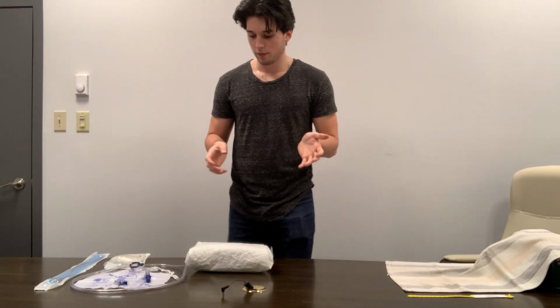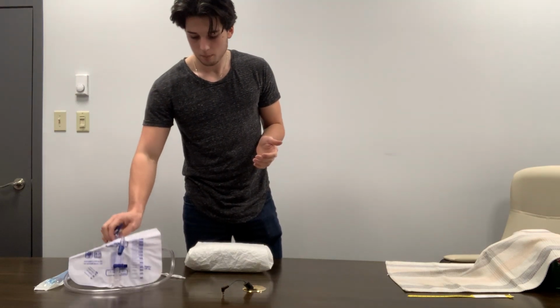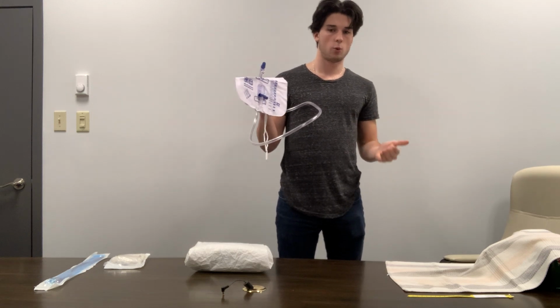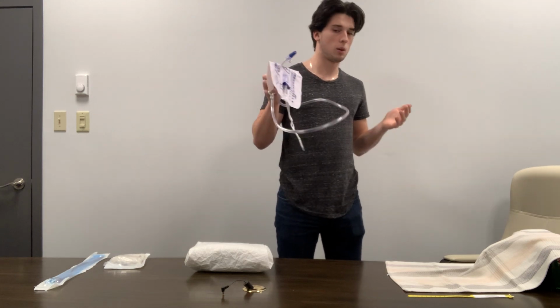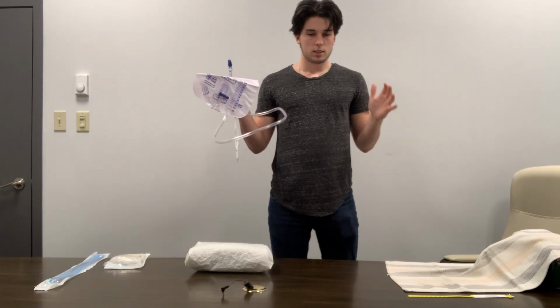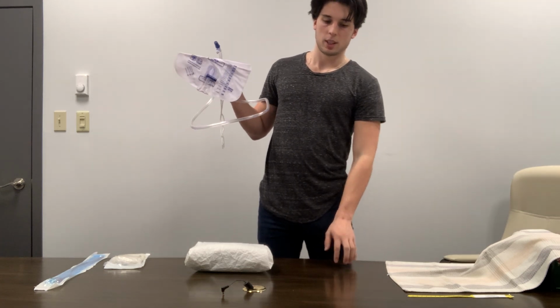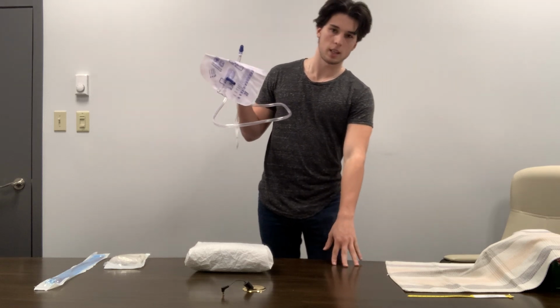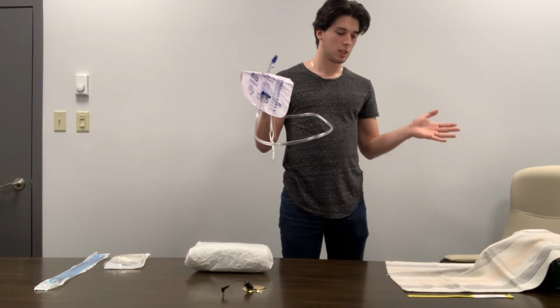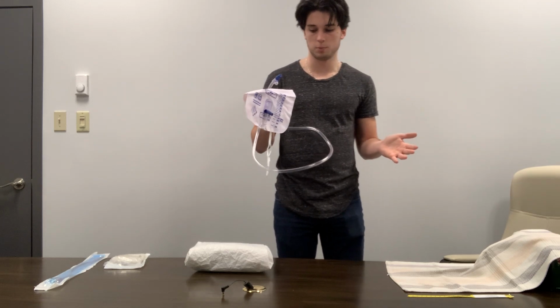So I'm going to start off by grabbing my drainage bag here. And now with this procedure, I'm going to make sure that I raise the bed as well as the table I'm working on up to my waist height to maintain sterility over my waist. In this demonstration, we only have a table that does not move. So I will be performing at this level here, keeping in mind that in a clinical situation, I would raise everything to my waist level.